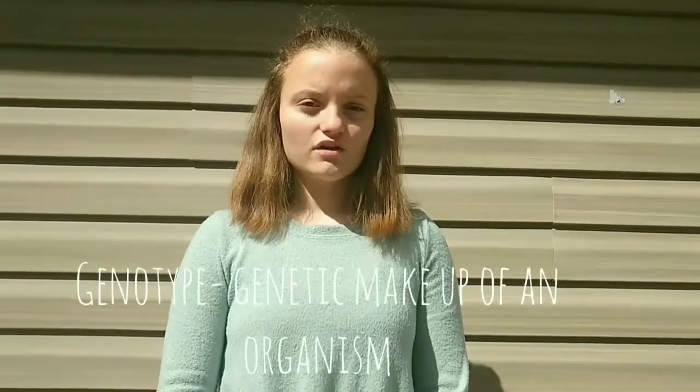A dominant allele hides the trait of a recessive allele. To predict the allele combinations of dominant and recessive traits, we can use a Punnett square. A Punnett square is used to predict the probability of a genotype, and a genotype is the genetic makeup of an organism.